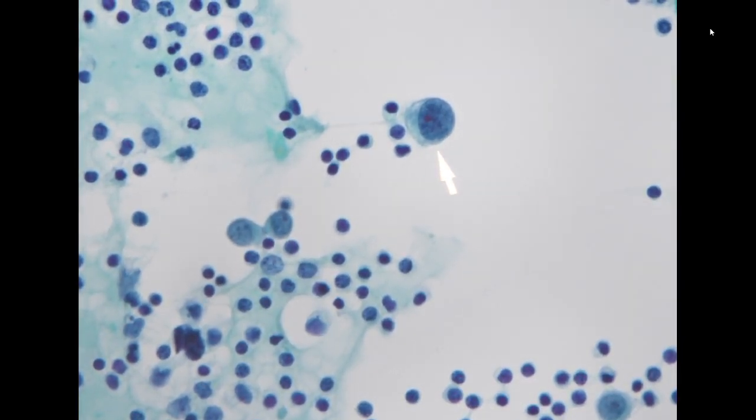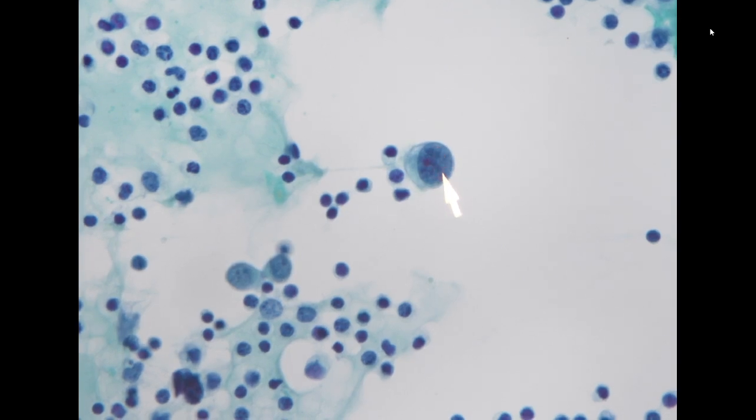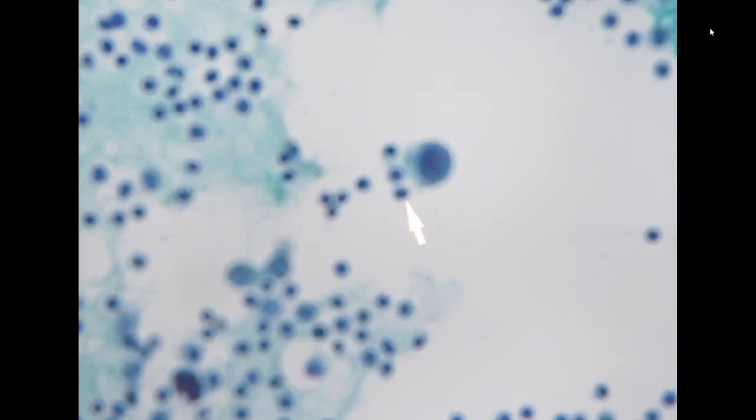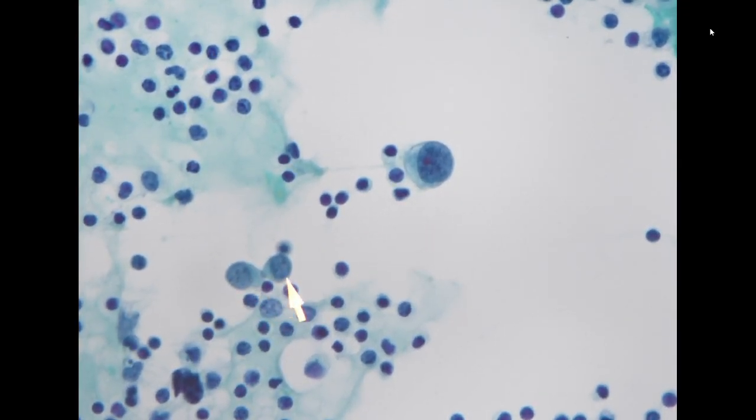And this single cell is a little bit different from the others because it has an eccentric nucleus. So here it still seems to be an adenocarcinoma, but it's much scanter than the other small cell carcinoma component.